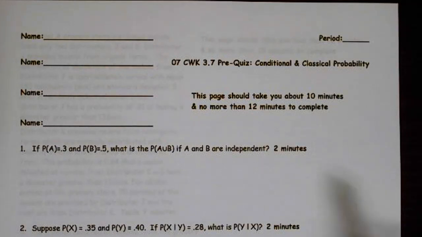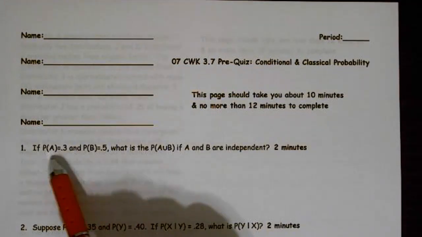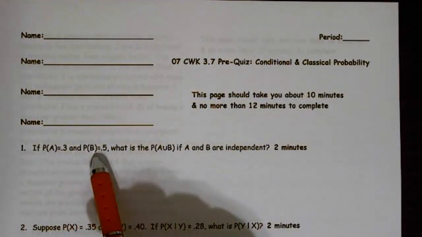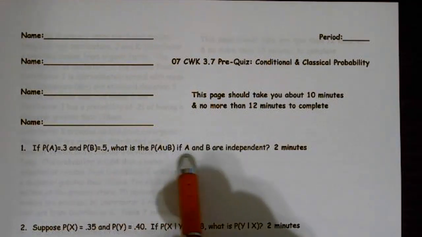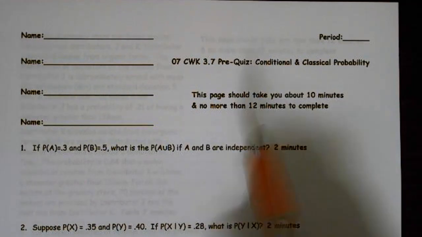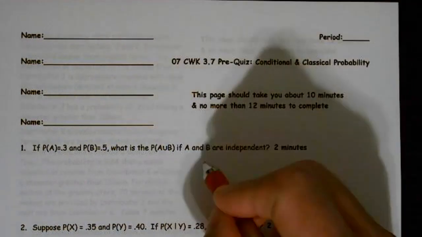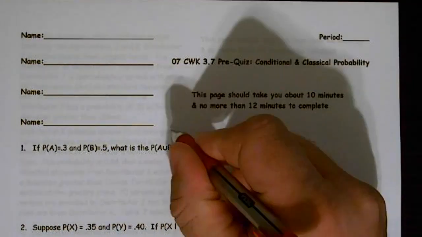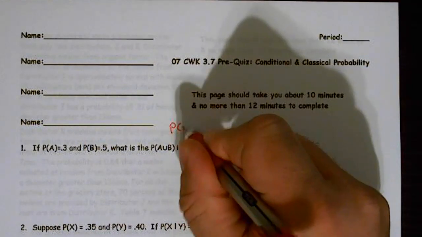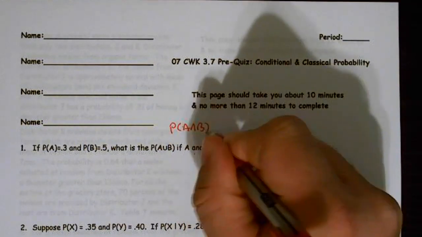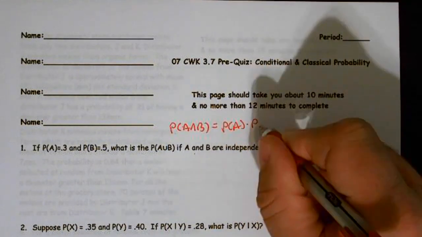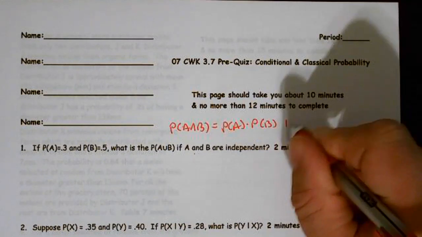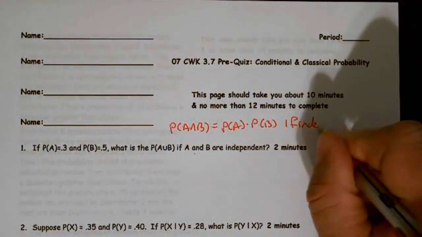All right, so we have a probability of A equals 0.3 and the probability of B equals 0.5. What is the probability of A union B if A and B are independent? So the very first thing, independent. Probability of A and B equals the probability of A times the probability of B if independent.